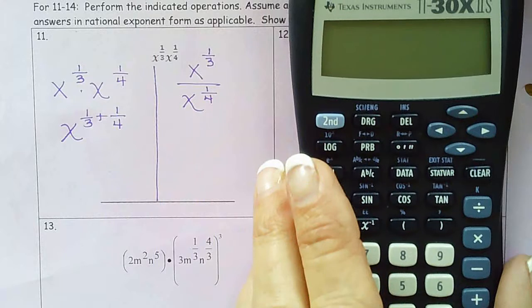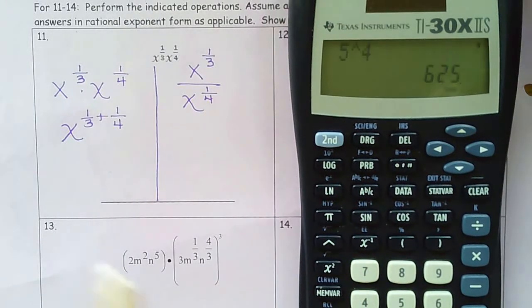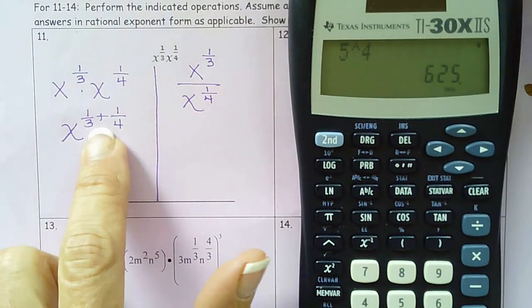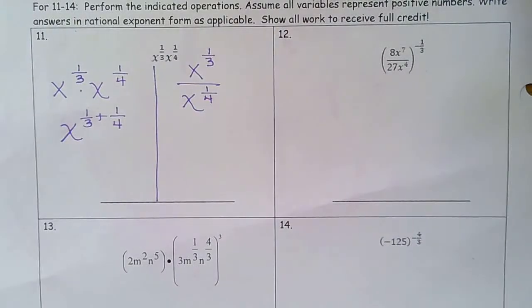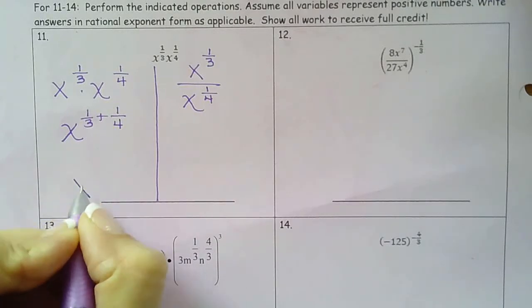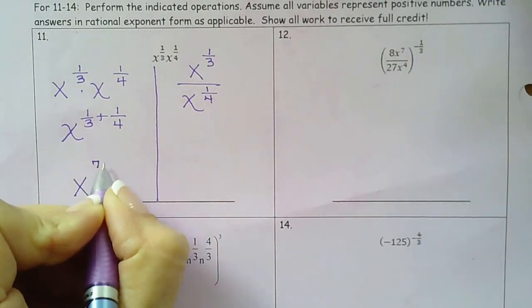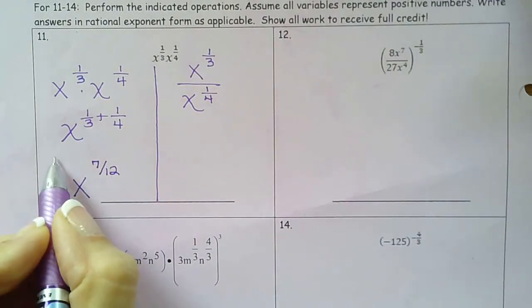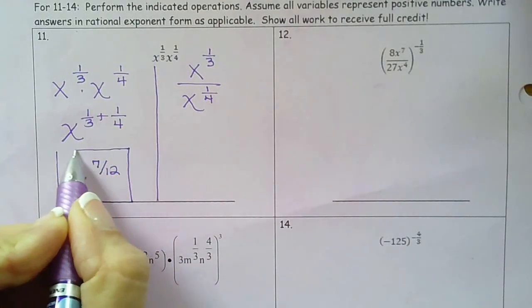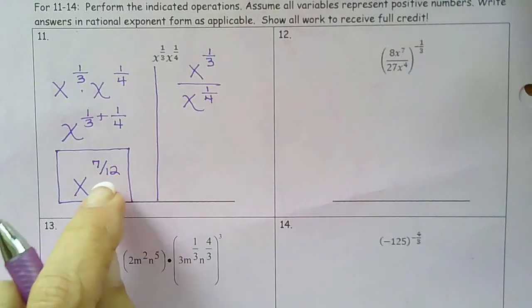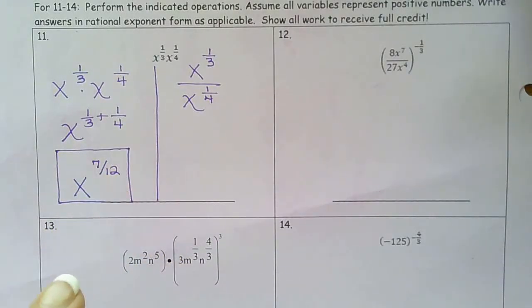Here, let's get it off that shadow. And just do 1/3 plus 1/4. So 1 fraction bar 3 plus 1 fraction bar 4, 7/12. So that means the answer, keep the base the same and write your exponent. And make sure that 7/12 is up in the air. It's not x times 7/12, it's x to the 7/12. It's an exponent, so it needs to be up in the air.